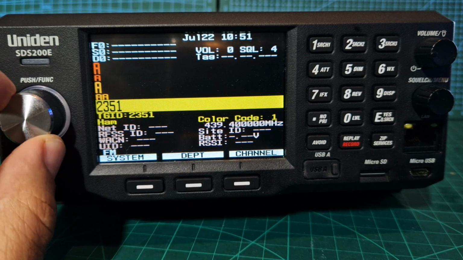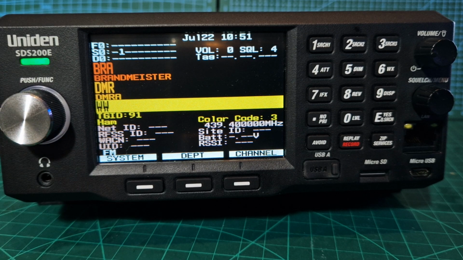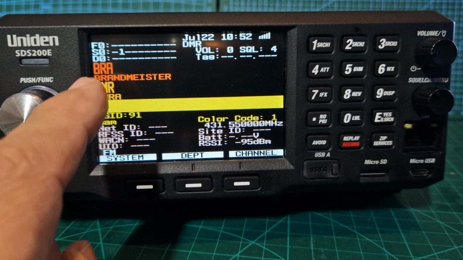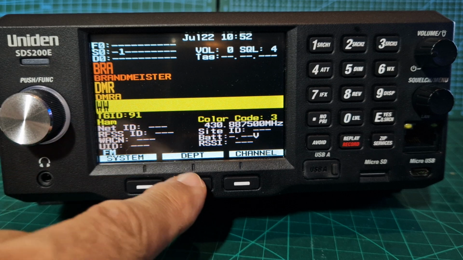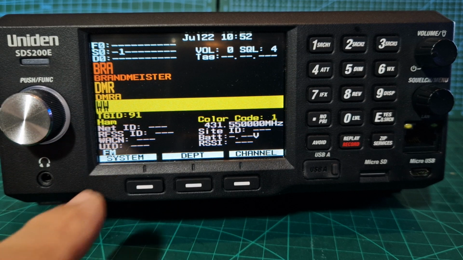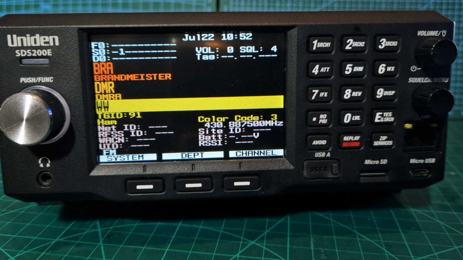This is the system that Uniden use. I'm completely brand new to this system, so I'm just doing videos as I learn it. So let's just say we want to have our system as Brandmeister, our department as DMR channels, and then our actual channels at the bottom here is things, our hotspot and our local repeaters. So how do we do that from scratch?